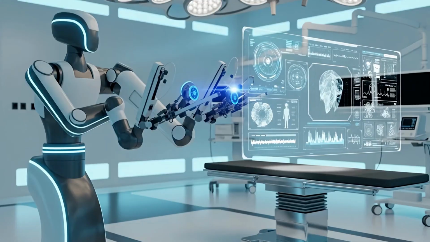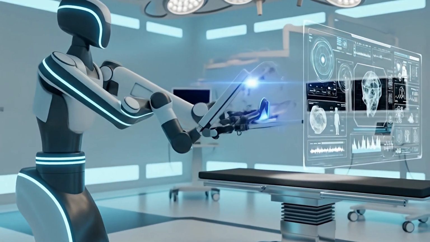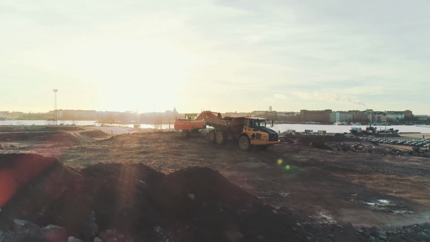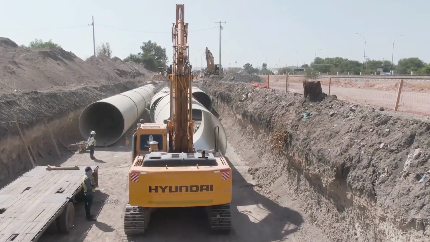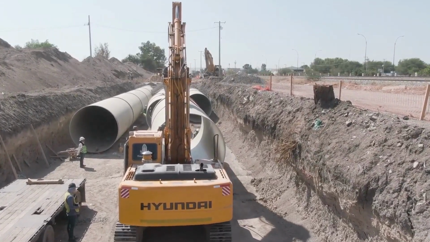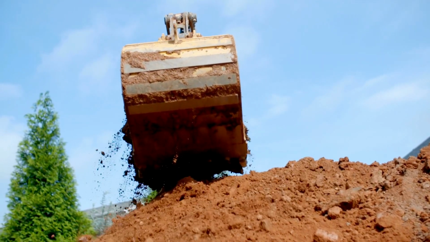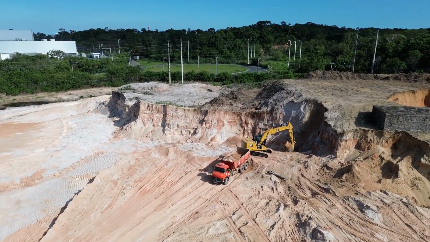In technical terms, kinematics provides the deterministic geometric state of the machine, while AI models the uncertain dynamics and environment-dependent behavior. Together, they form a hybrid control system that is precise, adaptive, and robust. This combination is driving excavators away from purely manual operation toward intelligent, semi-autonomous machines capable of consistent performance in complex real-world conditions.